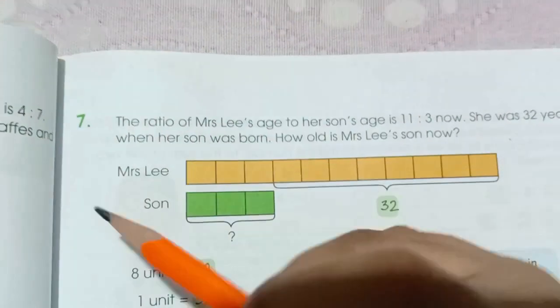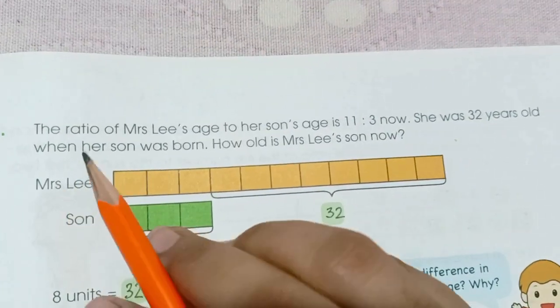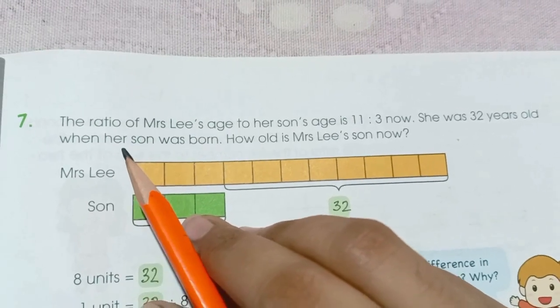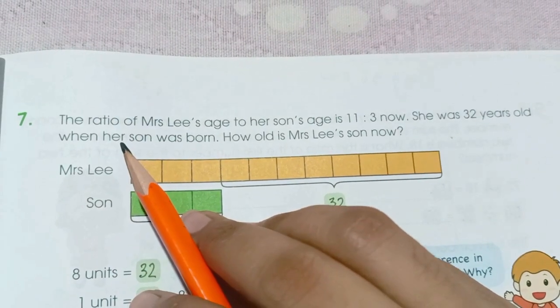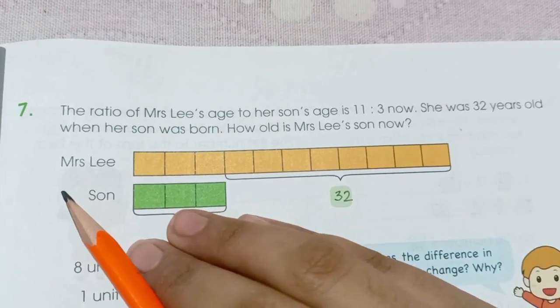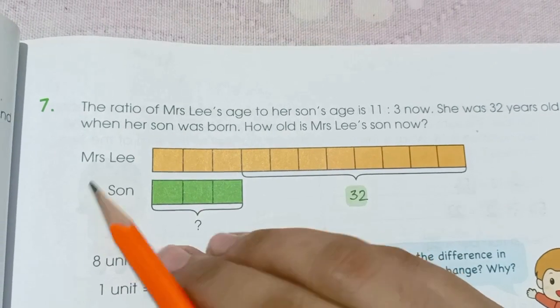Number 7 is: the ratio of Mrs. Lee's age to her son's age is 11:3. Now she was 32 years old when her son was born. How old is Mrs. Lee's son now?